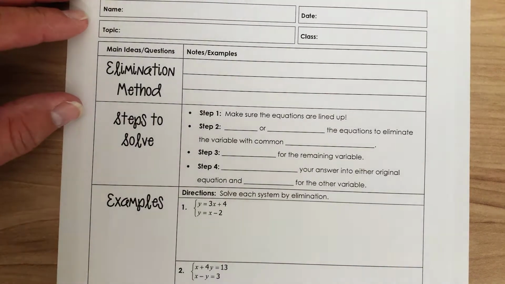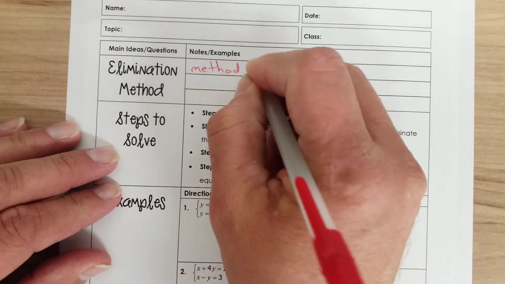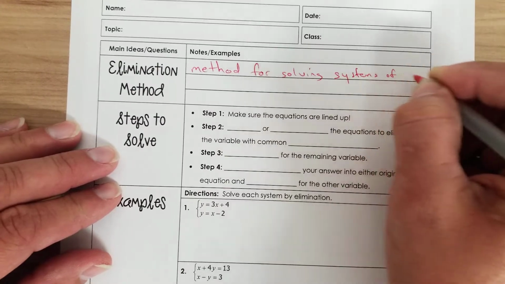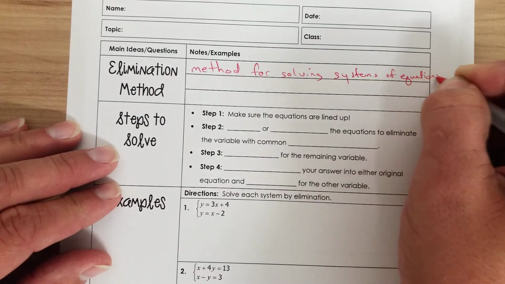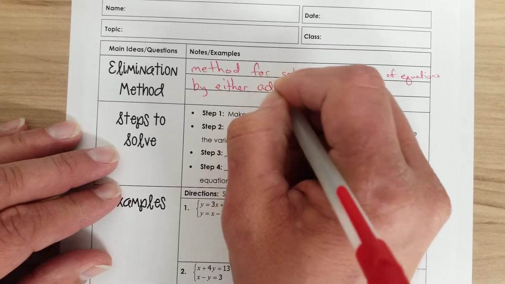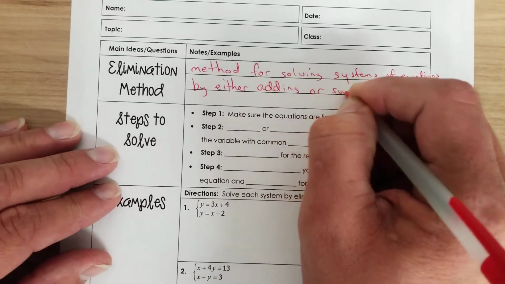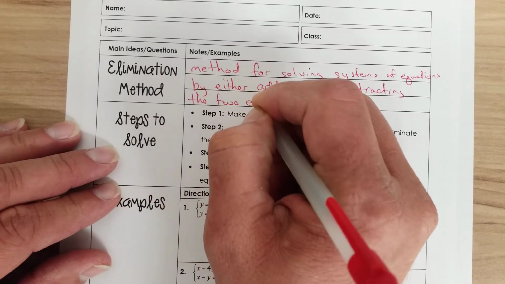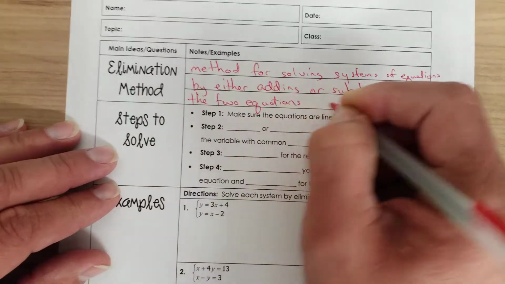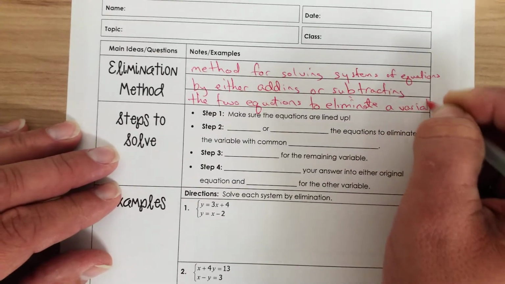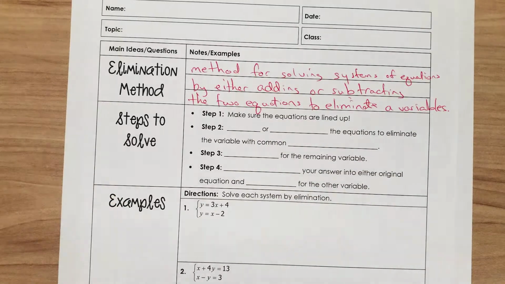The elimination method is a method for solving systems of equations by either adding or subtracting the two equations, I'll show you what that means and what that looks like, to eliminate one of the variables, at least in the first step.